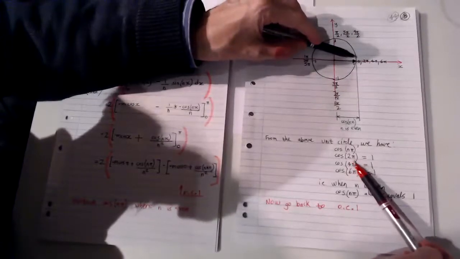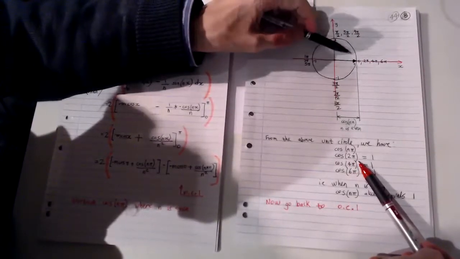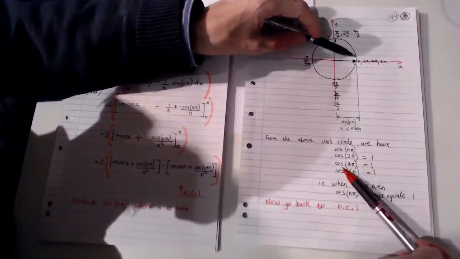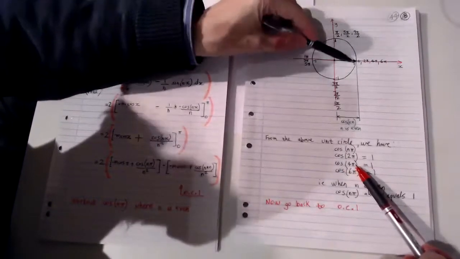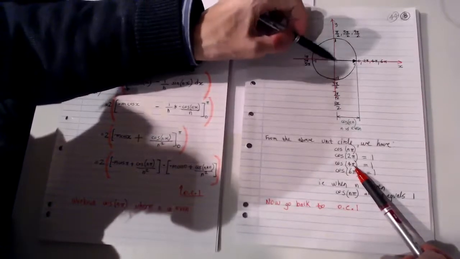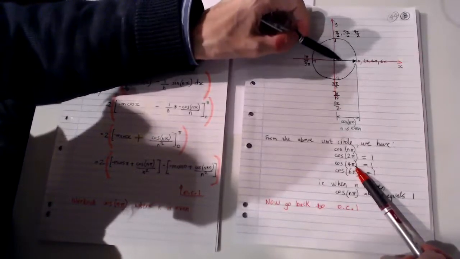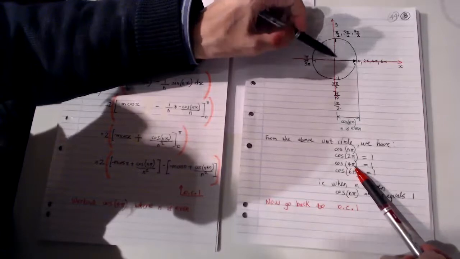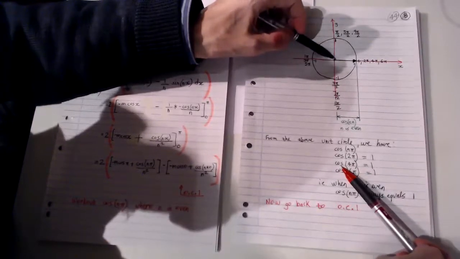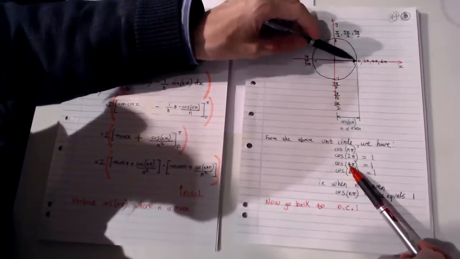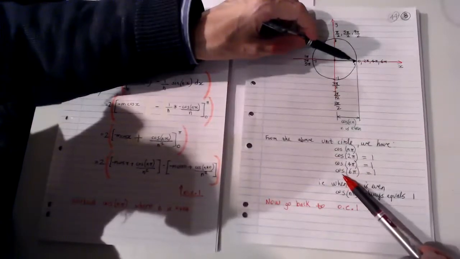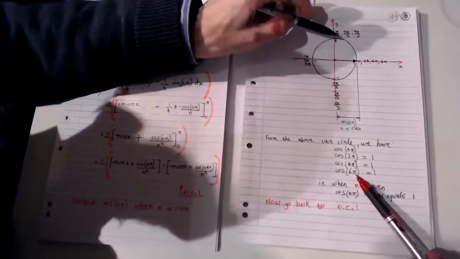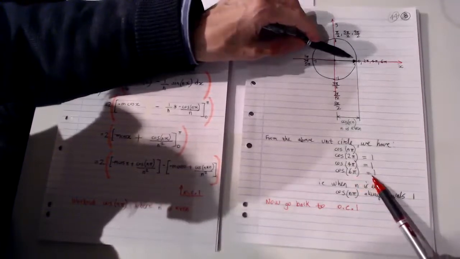For cos 2 pi, the horizontal distance is 1. For cos 4 pi, we go around the circle to the angle 4 pi, put a stick there, and cos is the horizontal distance, and cos 4 pi is this horizontal distance there, which is 1. And then we do the same thing for cos 6 pi, and you will see that it still gives you 1.